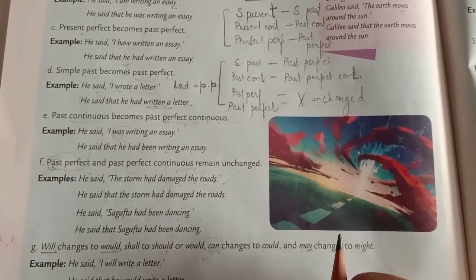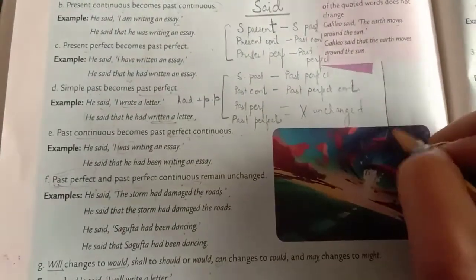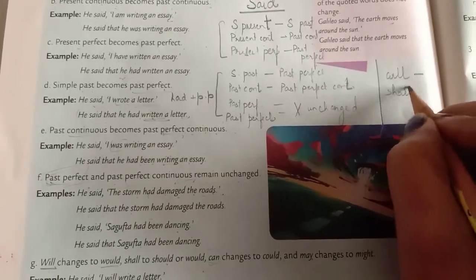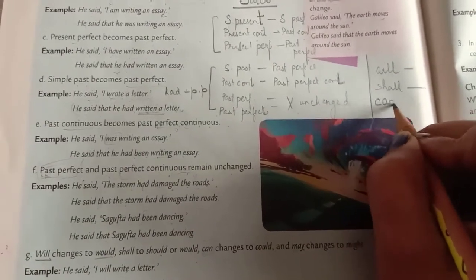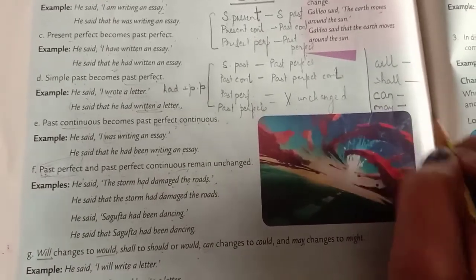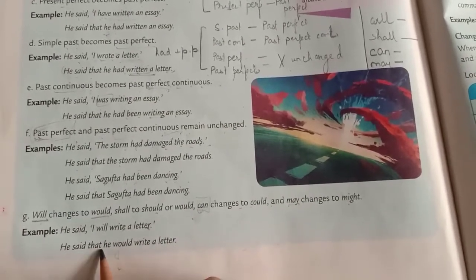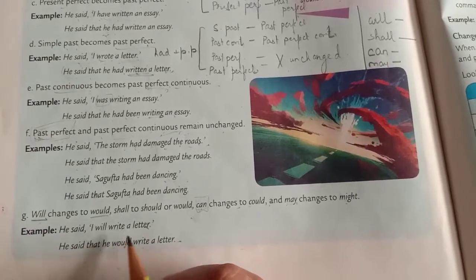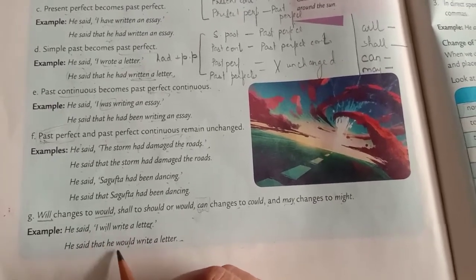Okay. So past tense is done, present tense is done, and for future tense, the simple rule is will is changed to would. Shall is changed to should. And if we have modals being used like can, they are changed to could. May is changed to might. Here the rules go. So he said, I will write a letter. He said that he would write a letter. So just will is changed to would and the base form of the verb is used the same way. If it is shall, it will be should, and can becomes could.